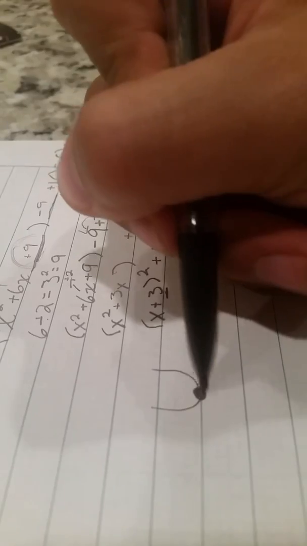So if we were to draw this out, this point right here on the vertex, its lowest point, will be -3, 1. And that's our first part. We needed to find the vertex.